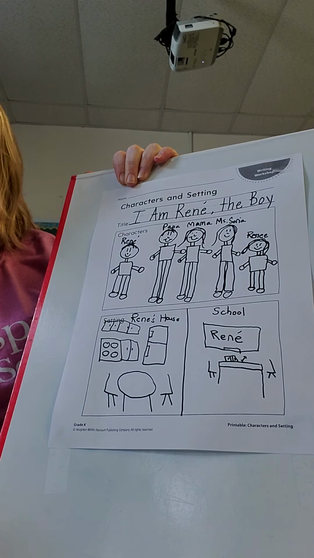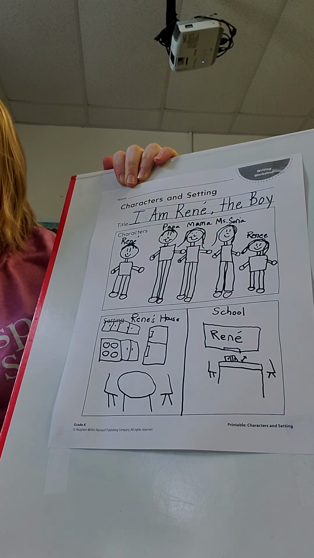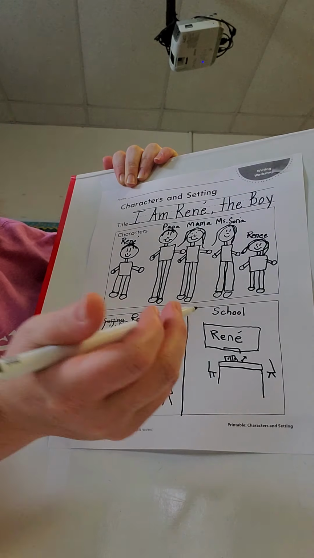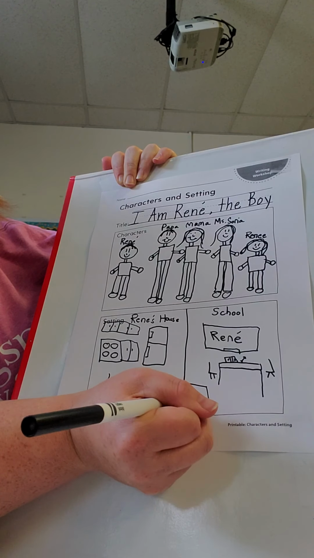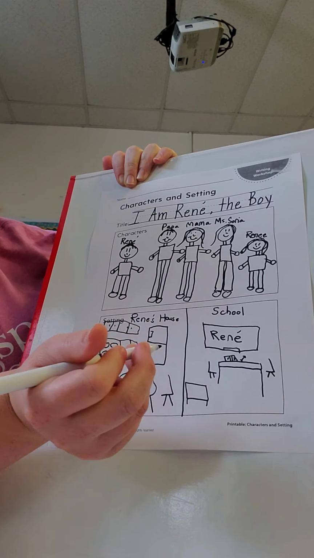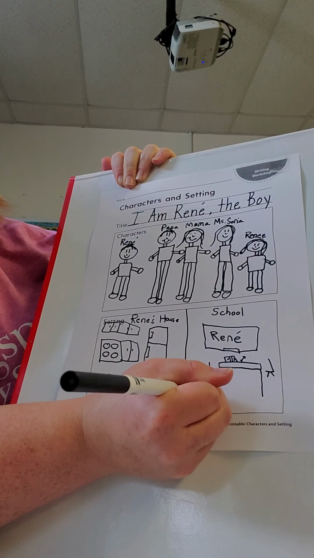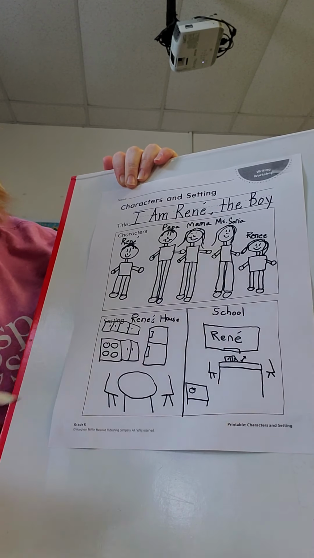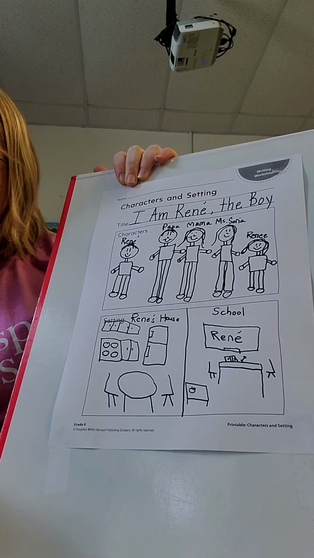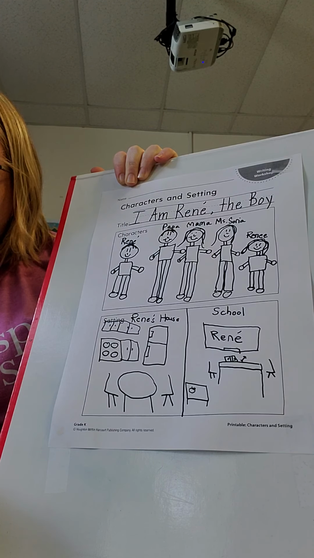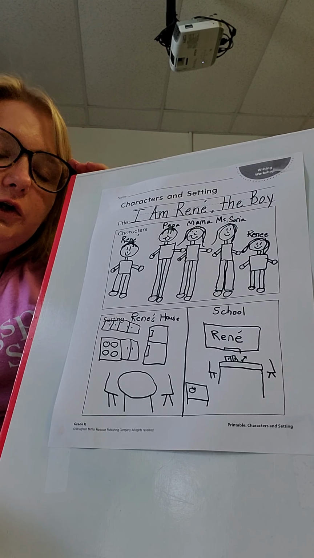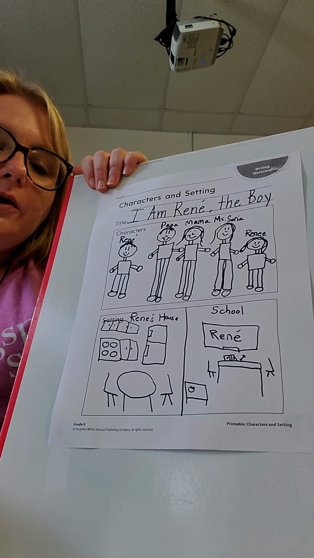Are there other things that you might see in a classroom? Maybe a teacher's desk. Maybe we could draw that over here to the side. And I'm going to draw an apple there to show you it's a teacher's desk. There. So those are some other things that we added. So I want you to be thinking, when you are doing your writing today.